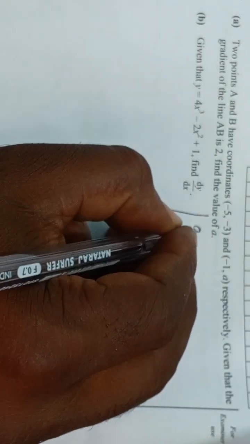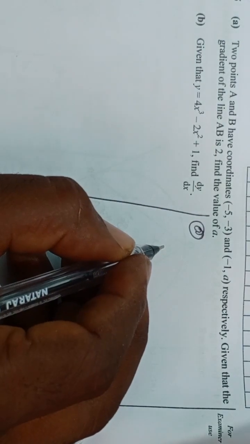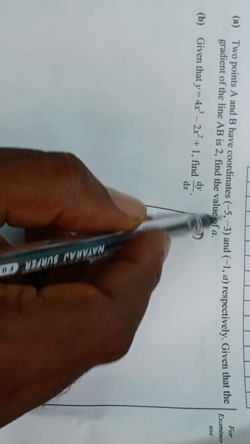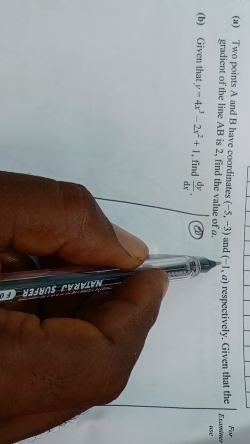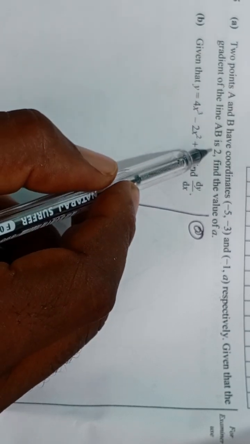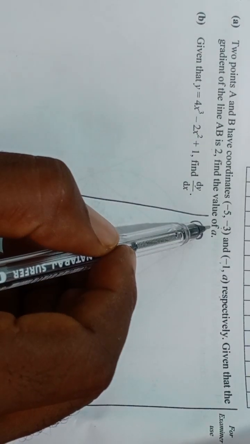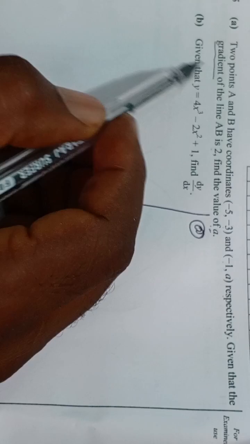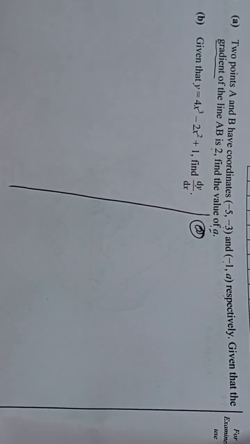So part A. Two points A and B have coordinates (-5, -3) and (-1, A) respectively. Given that the gradient of line AB is 2, find the value of A. So how do we find the value of A? What have we been given? We've been given the gradient, so we're going to use the formula for gradient to find the value of A.